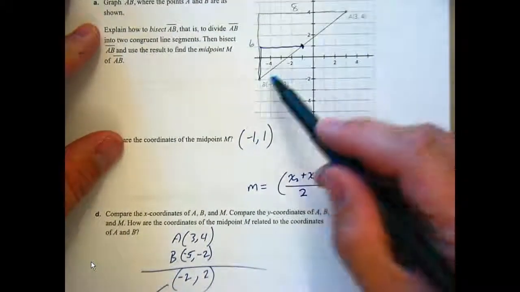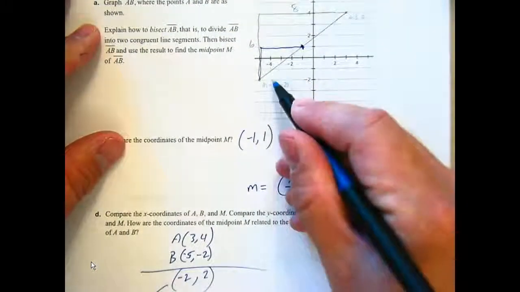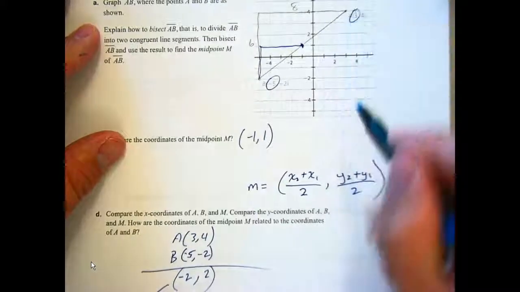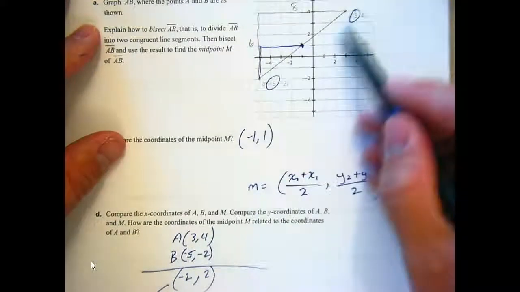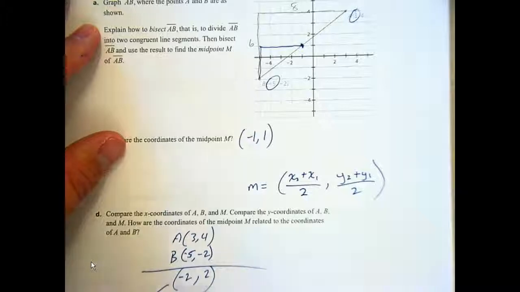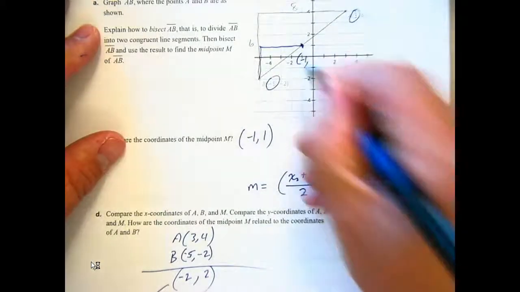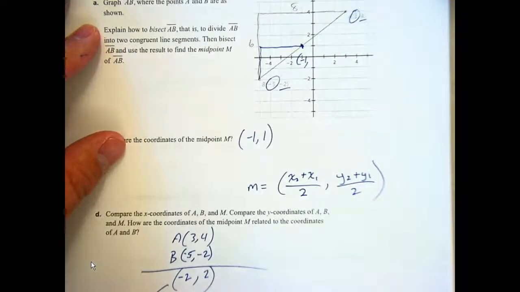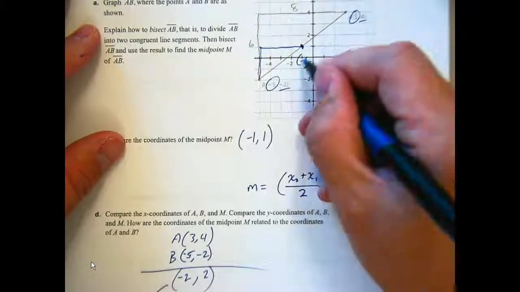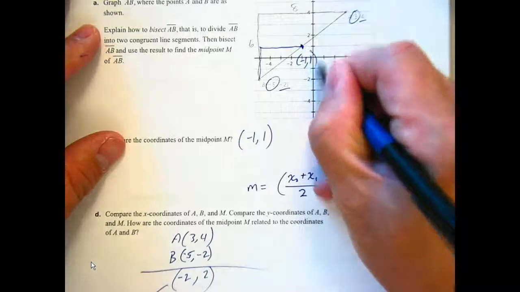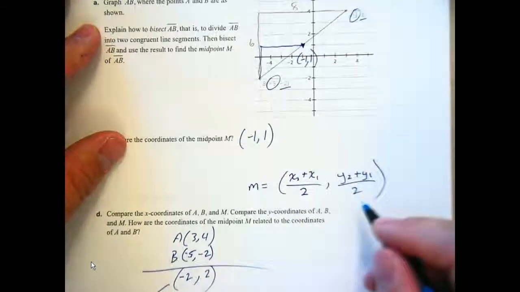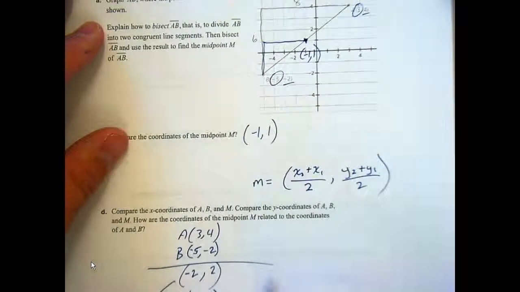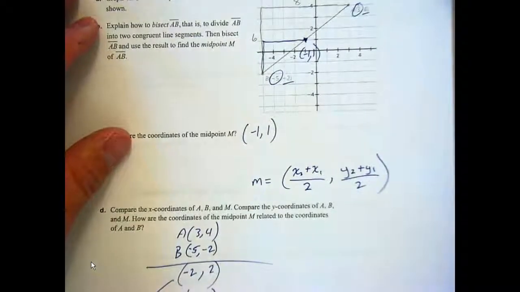You're finding the average. So if I add -5 to 3, or excuse me, I get -2, and then divided by 2, I get -1. If I add -2 to 4, I get 2, and divided by 2, I get 1, which happens to be my midpoint. That's called the midpoint formula. How many remember that from algebra?